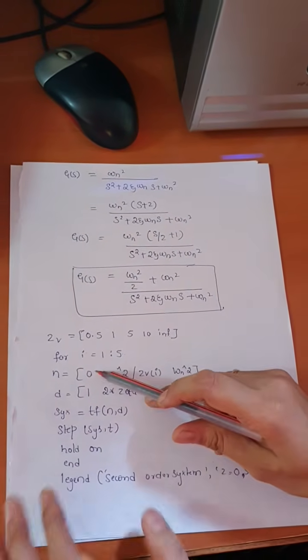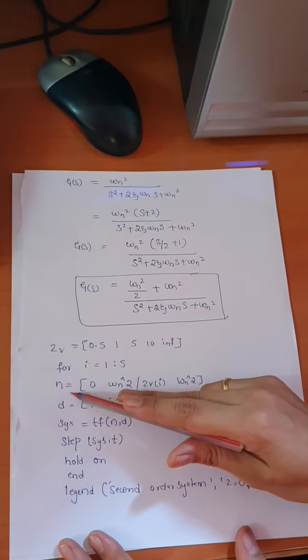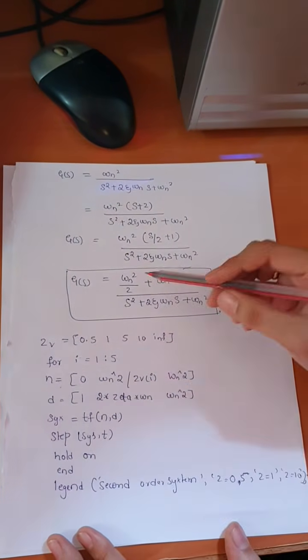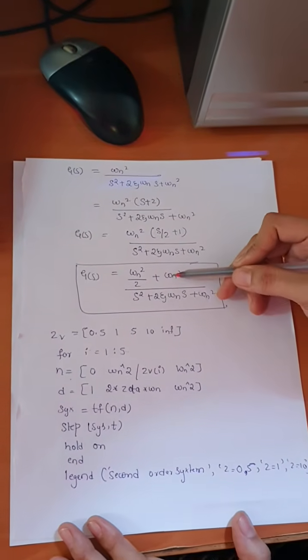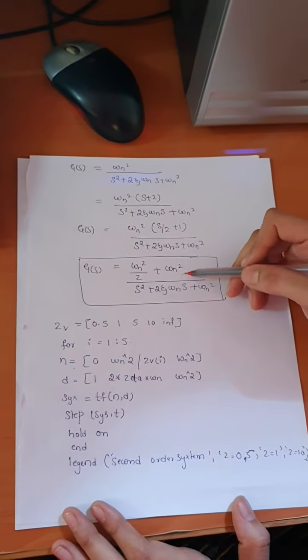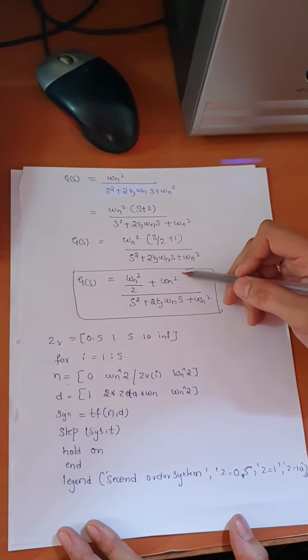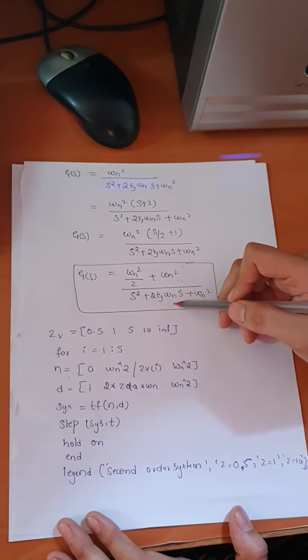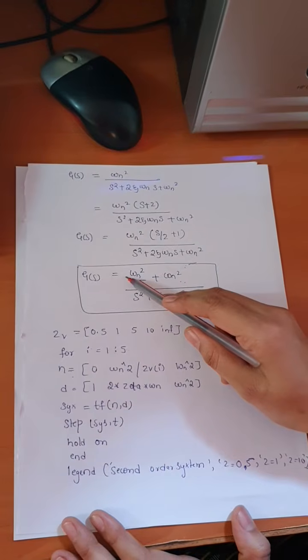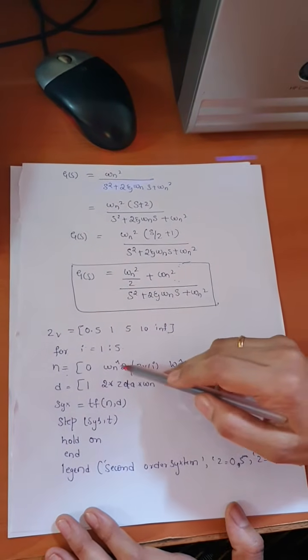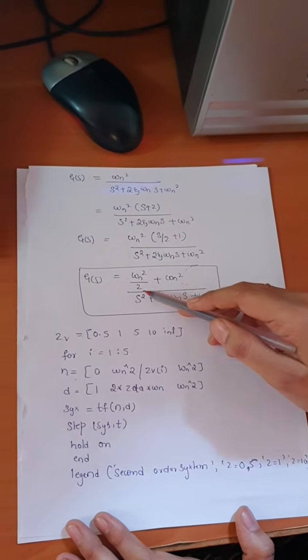Then we need to again define the numerator. This is the new numerator transfer function which we obtained after adding zeros. The denominator will be the same as it is. Observe here 0, because there is no s square term, then next to that omega n square divided by z.